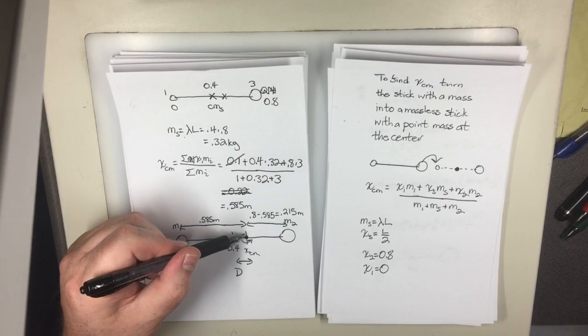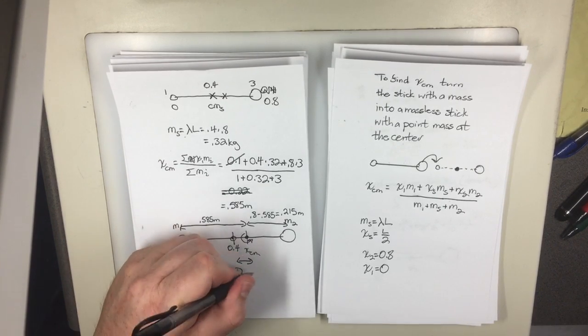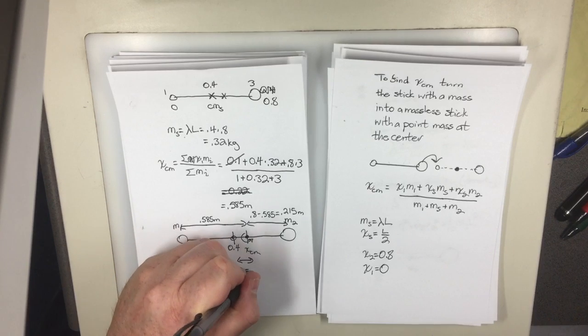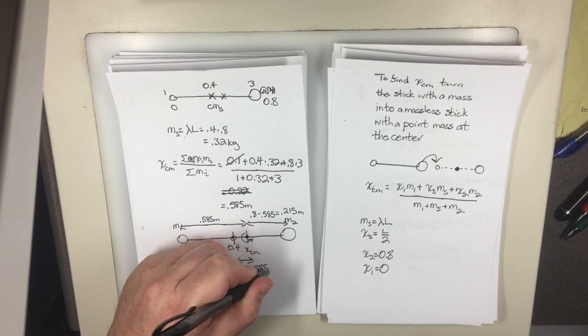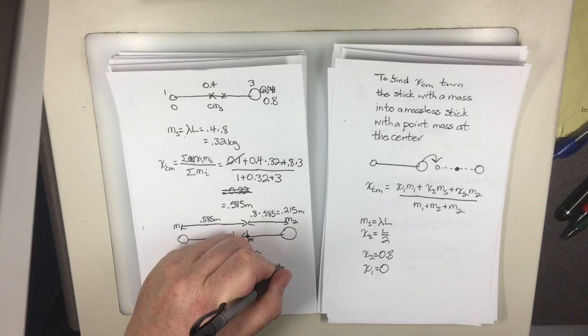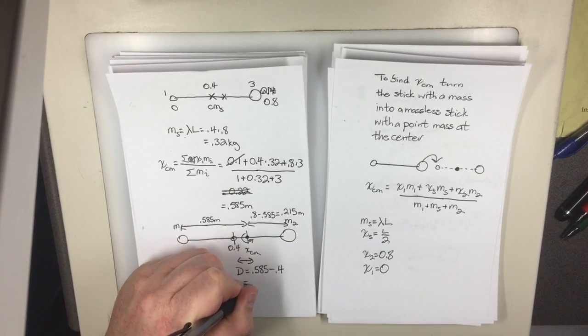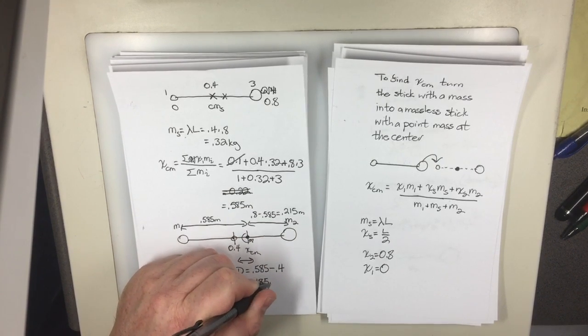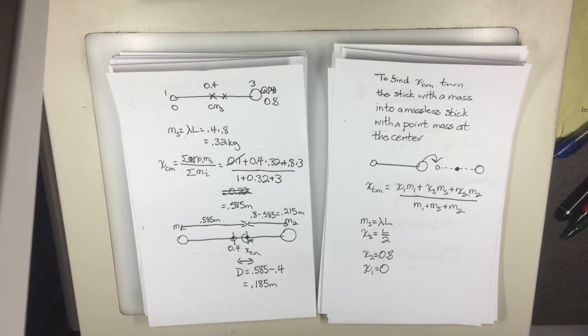Therefore, the distance between there and there is the coordinate of the center of mass, 0.585 minus 0.4, or 0.185 meters. That is the value D, and that is the hardest part of the problem.